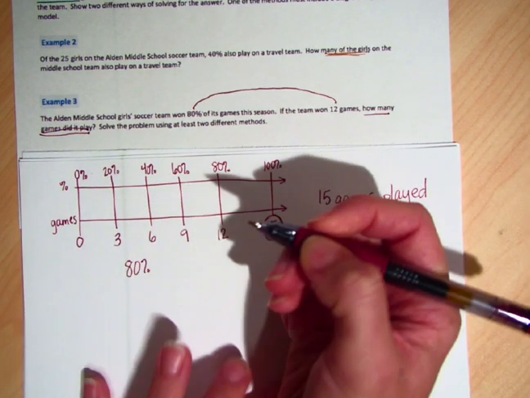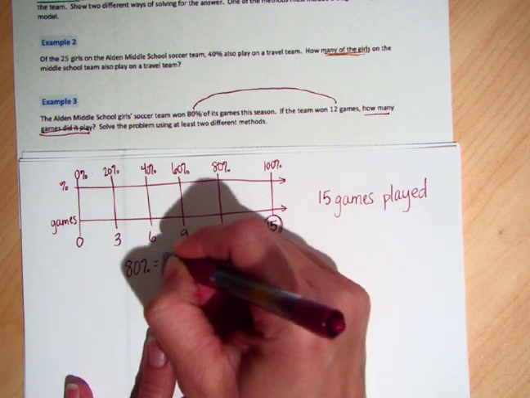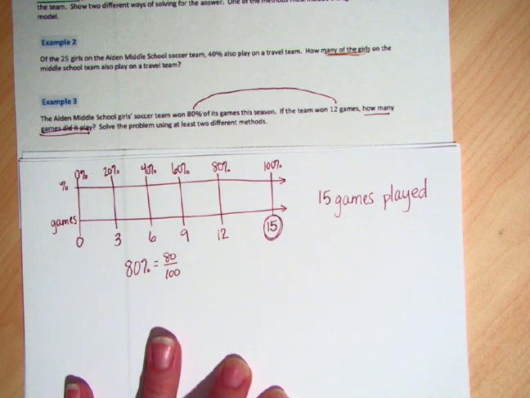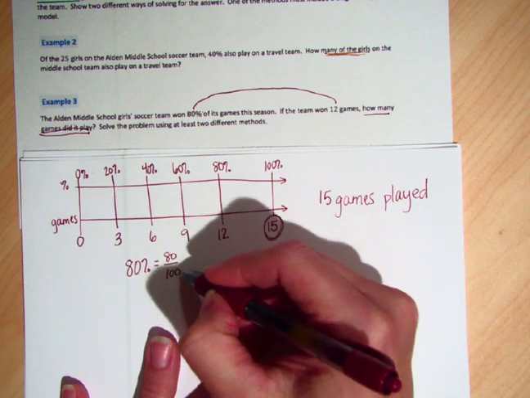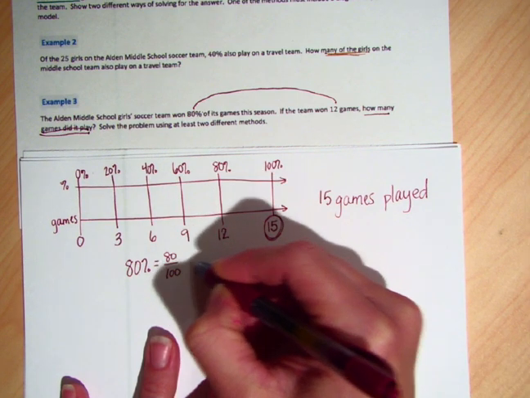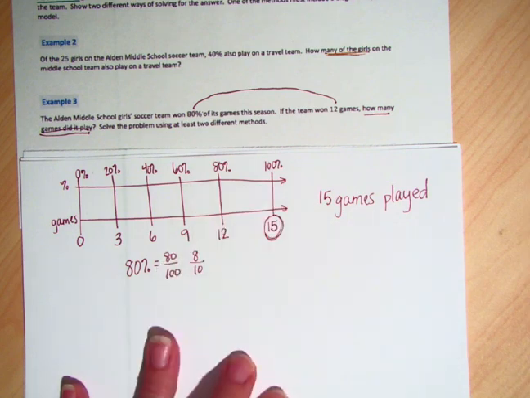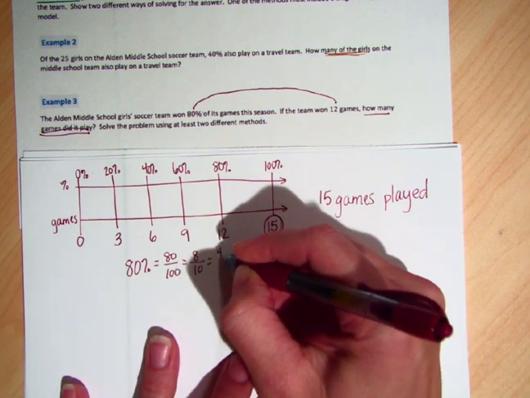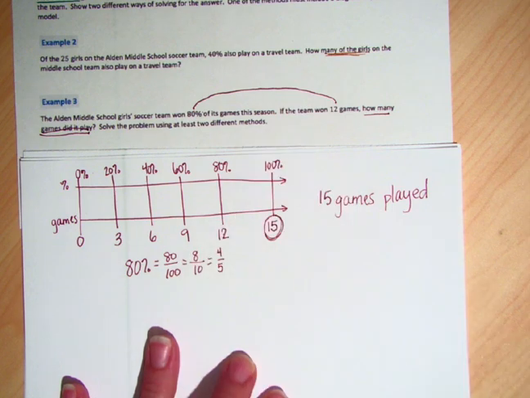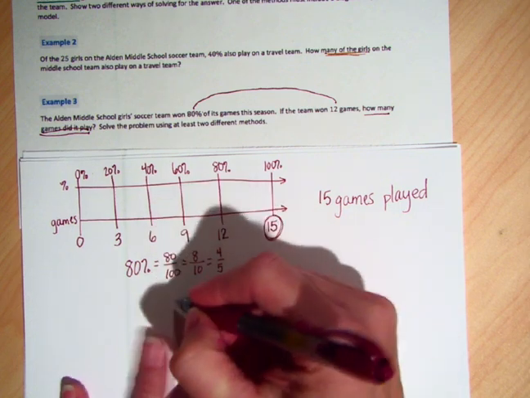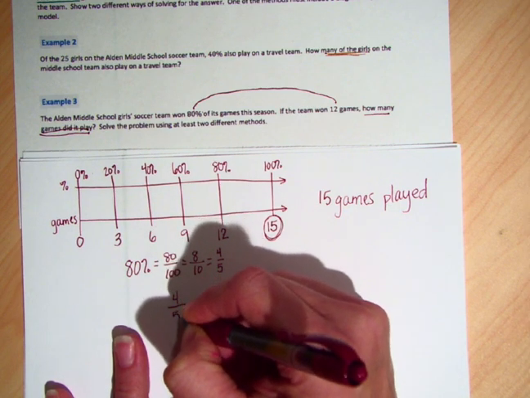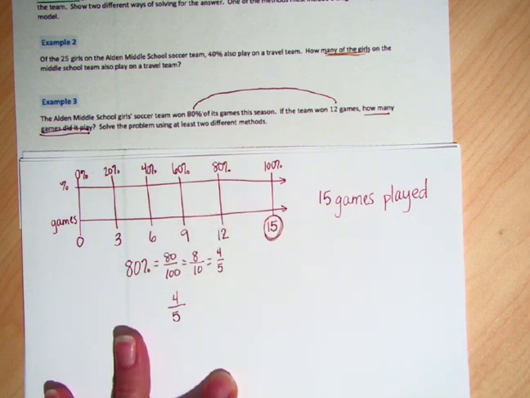Okay. 80% is 80 per 100. I can simplify that by dividing by 10, and I get 8 out of 10. I can simplify it again and get 4 out of 5. So I can divide by 2. Okay, so 4 games won out of every 5 games played, right?